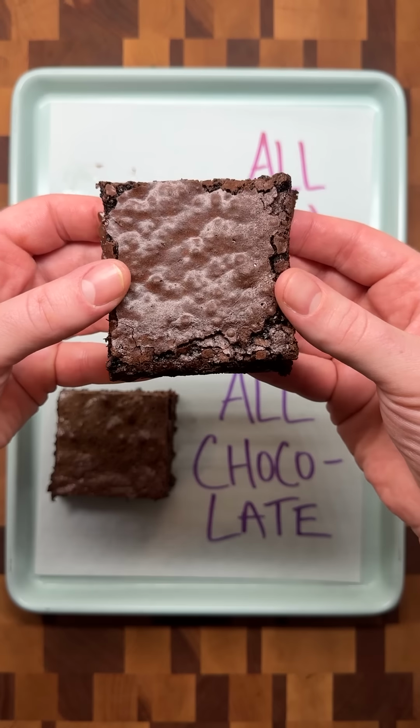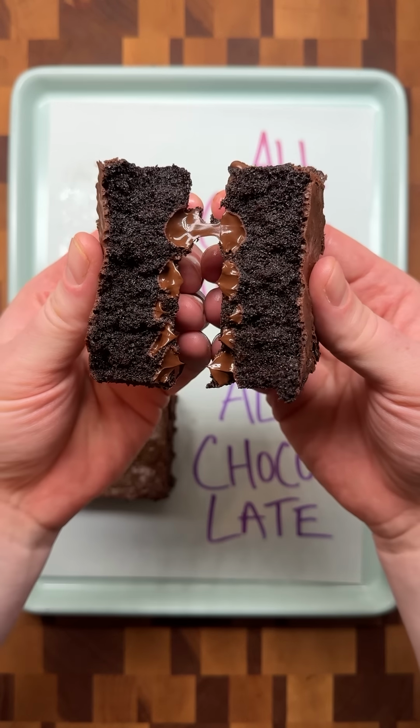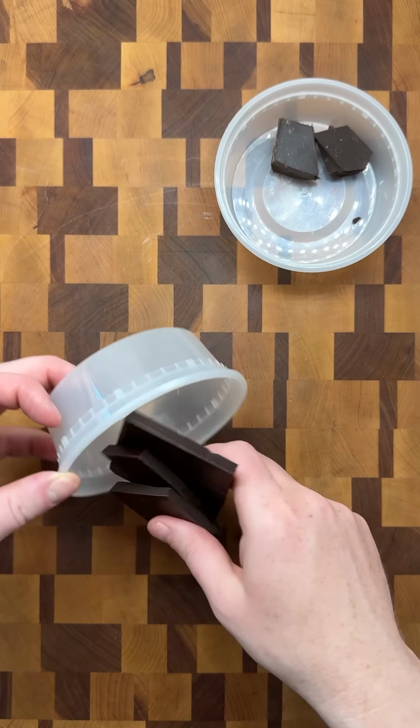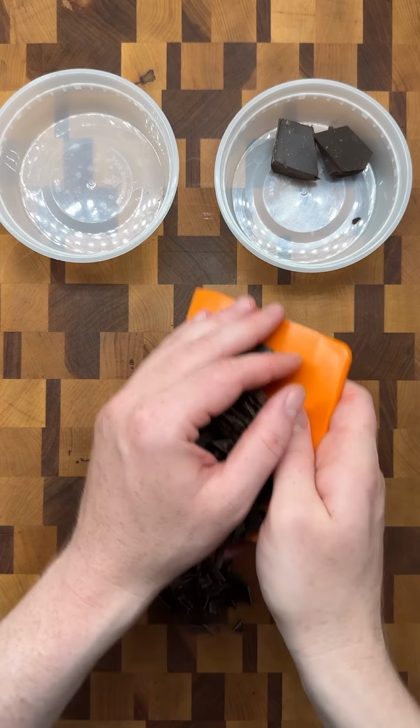The final brownie was light and chewy because of the extra starch content in the cocoa powder and had a really smooth chocolate flavor. For my second test, I increased the amount of unsweetened chocolate to make up for the missing cocoa mass from the cocoa powder.